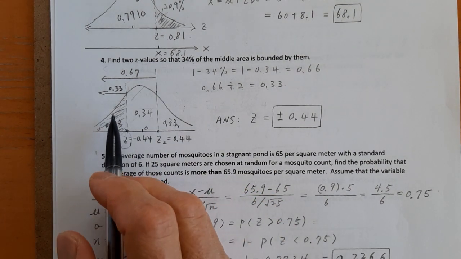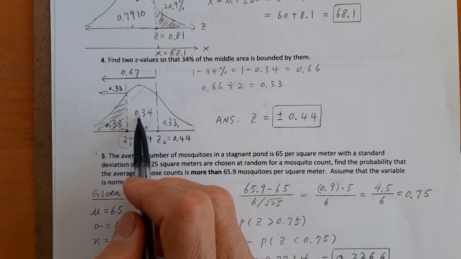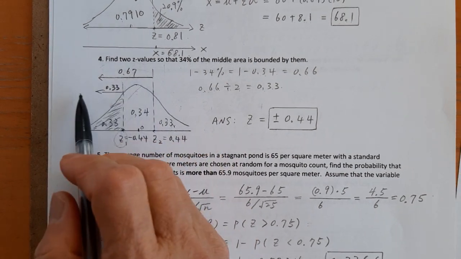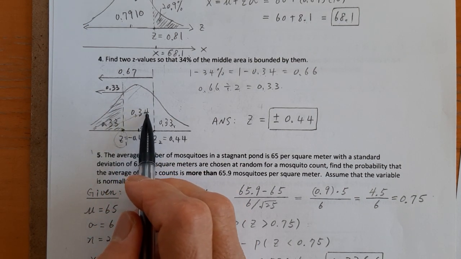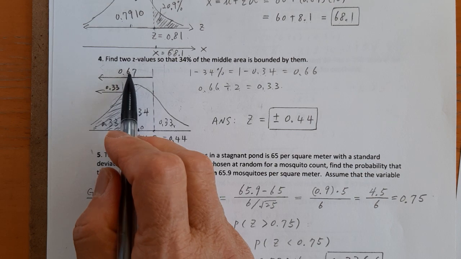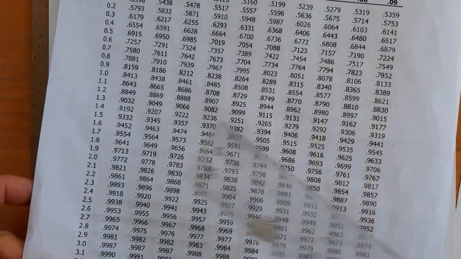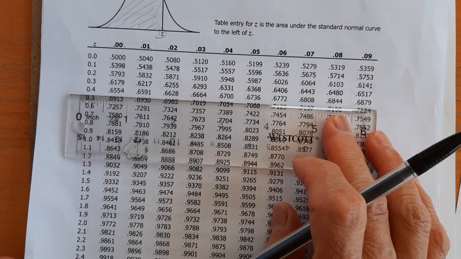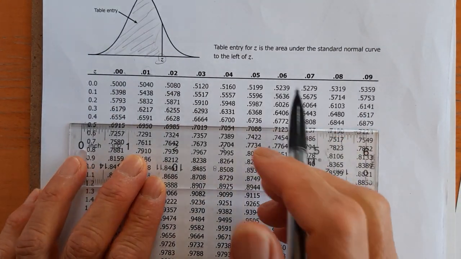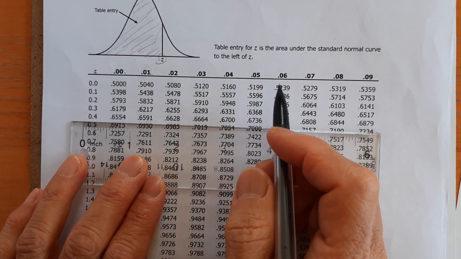You can check it. This area is 0.33 and this area is 0.34. And to the left, add together, 0.33 and 0.34 is 0.67. And 0.67 you got it's 0.67 here. 0.6700 is equal 0.67.